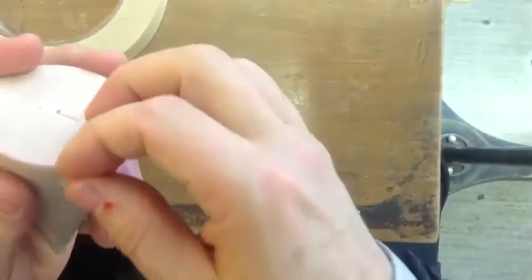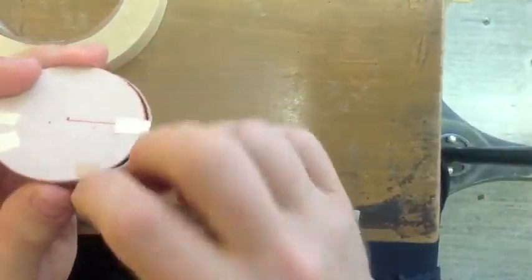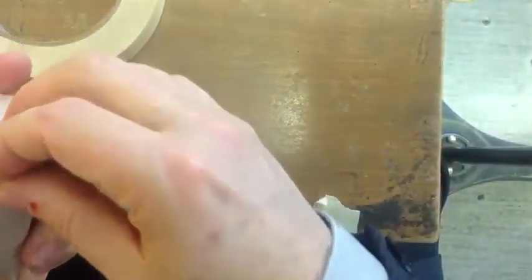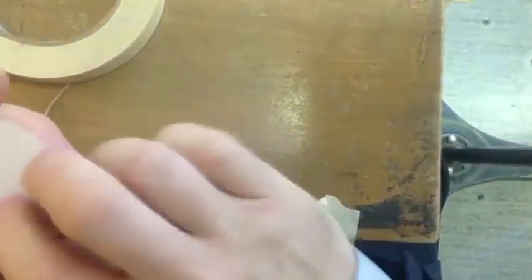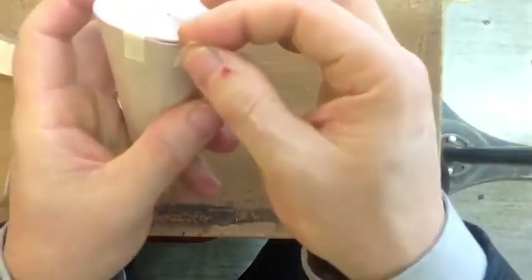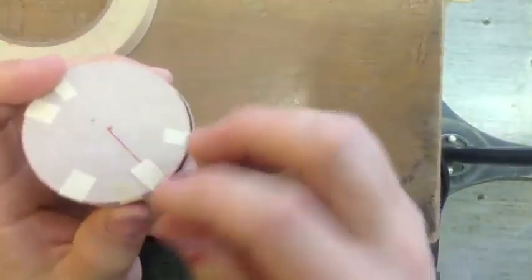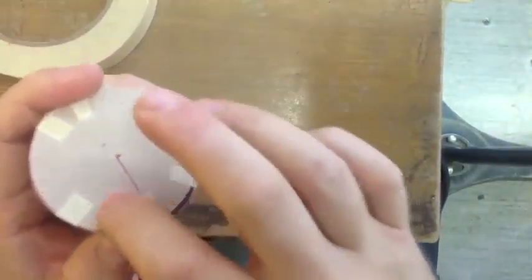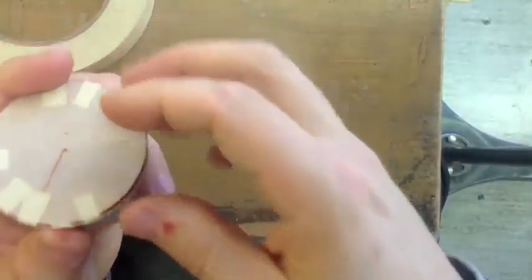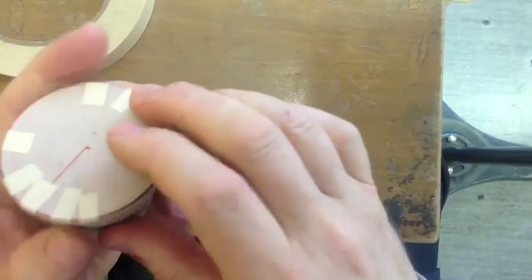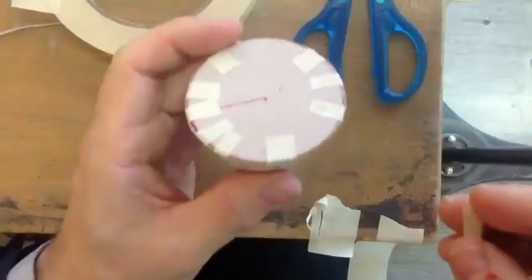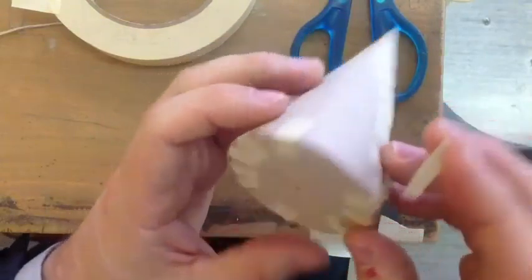Okay, and I'm just going to go around the circle doing that. Here's a part that sticks out. So any parts that stick out, tape them down. Very simple. Okay, so I'm just going to continue doing that. Whoops, you can't see what I'm doing. Okay.